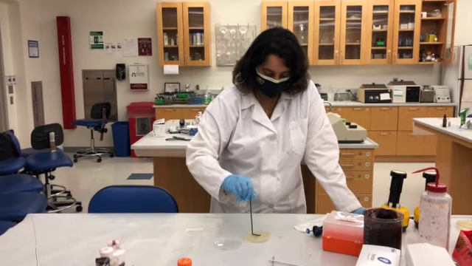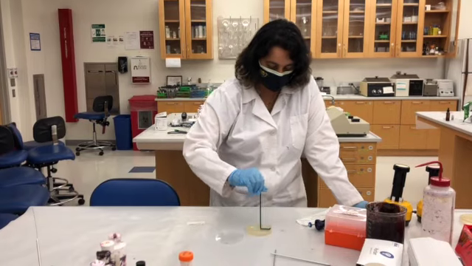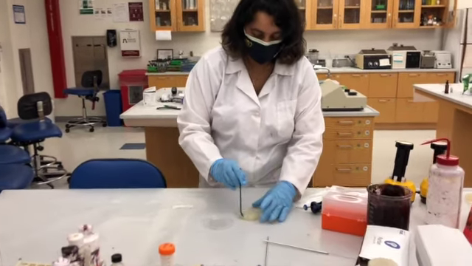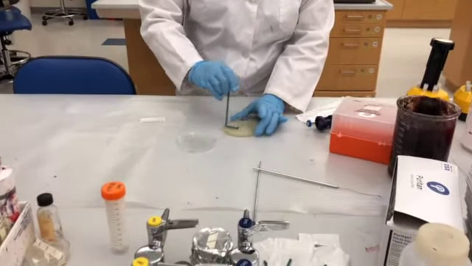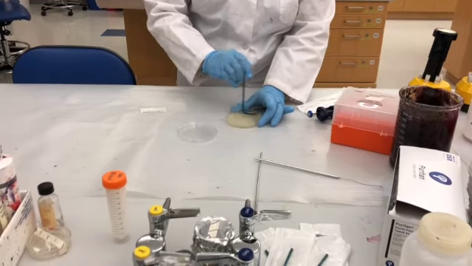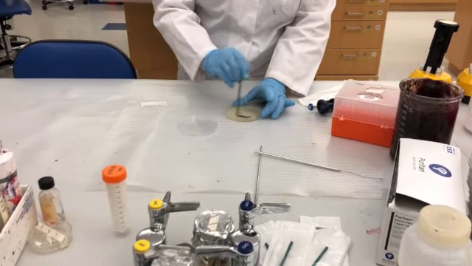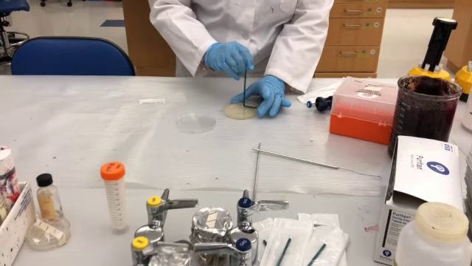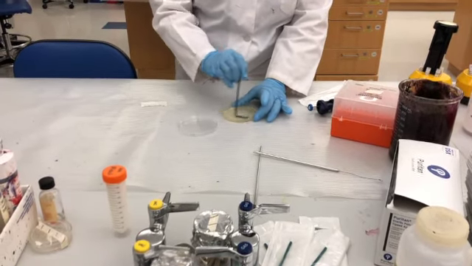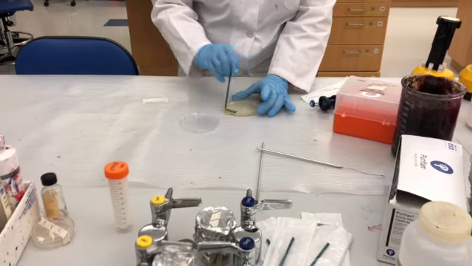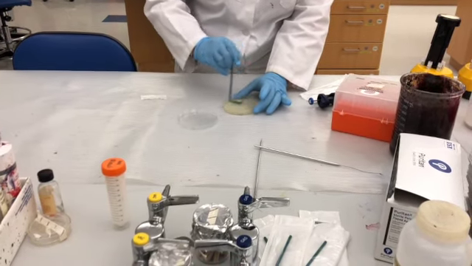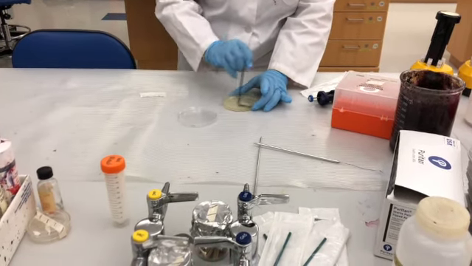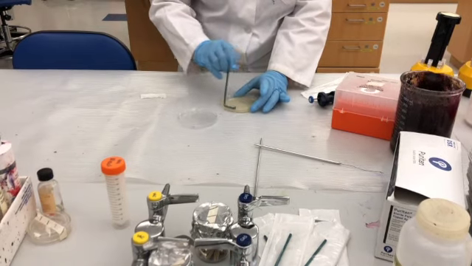So you have this liquid sitting right on the TSA plate, and all you need to make sure is you're nicely rotating the plate so that all the liquid that is right there is absorbed. The cells go inside so they can get the food and they can grow and give you visible colonies or visible lawn.